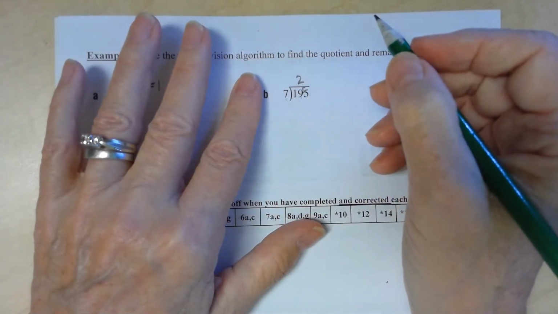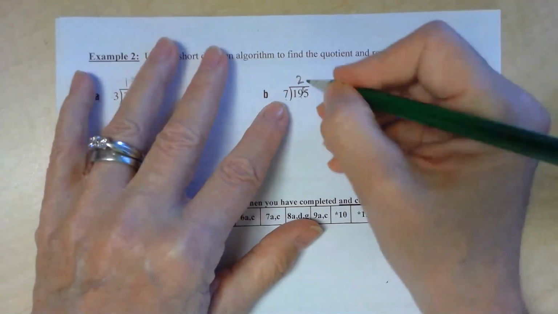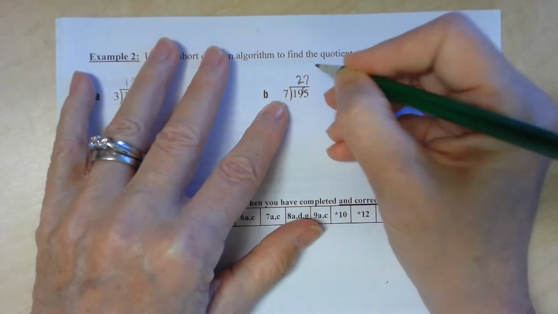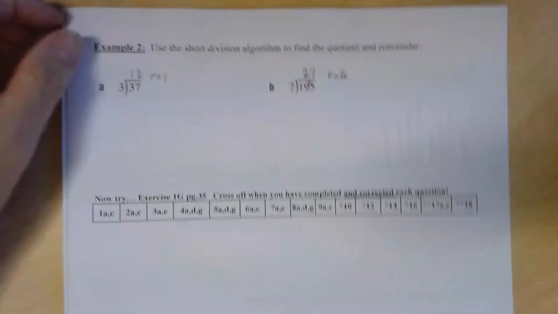And if I know my 7 times tables, I know that 7 times 8 is 56, so that's too big. So it's going to have to be 7 times 7, which is 49, so I'm going to have a remainder of 6. Okay, these are the exercises for 1G.